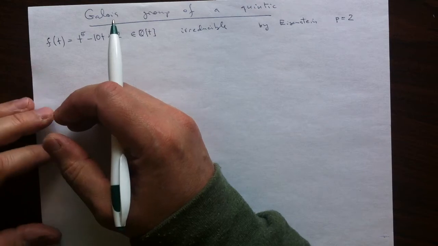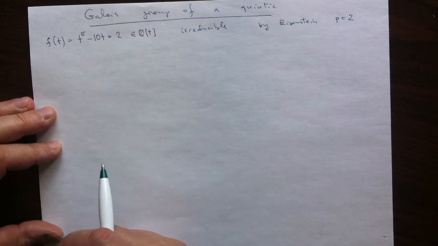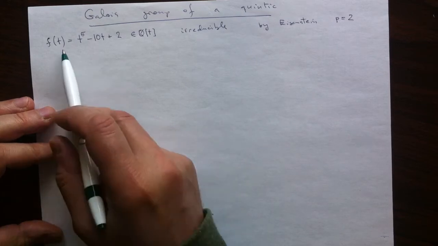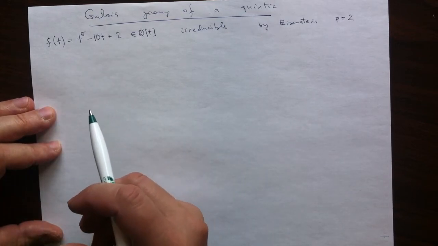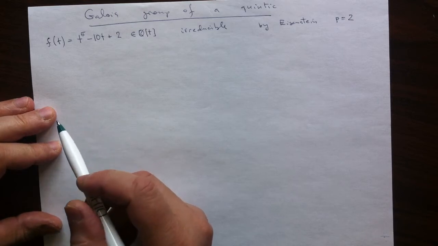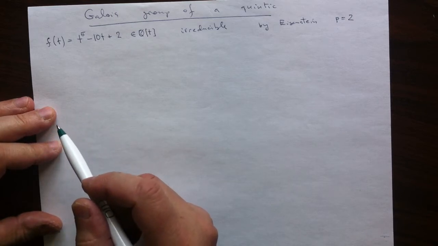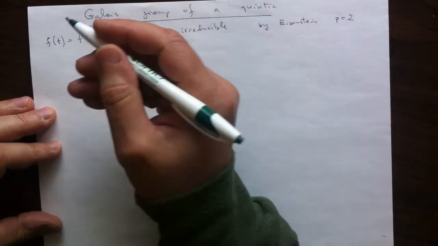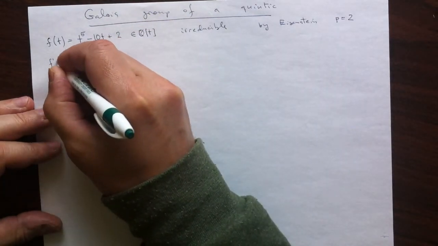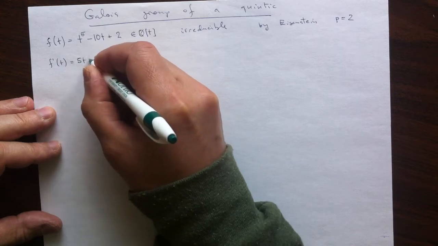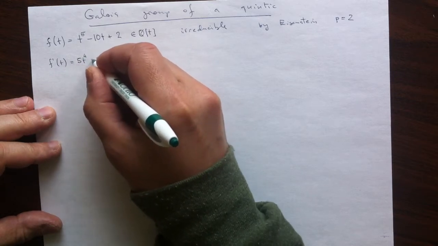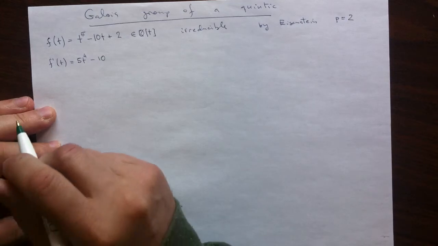And what is going to happen now is some calculus, some analysis of this polynomial, just chasing down the roots, seeing where the real roots are and how many there are. So that is standard. We start with computing the derivative, and that gives us 5t to the fourth power minus 10.